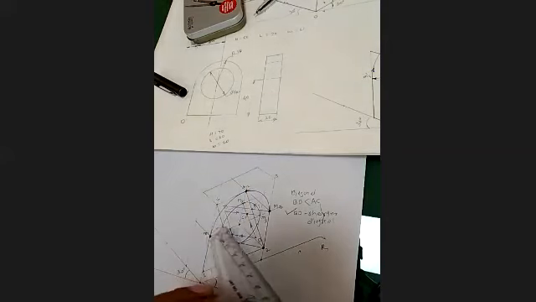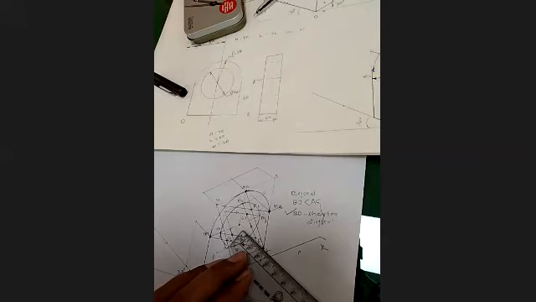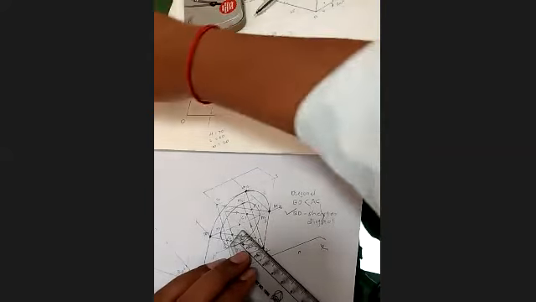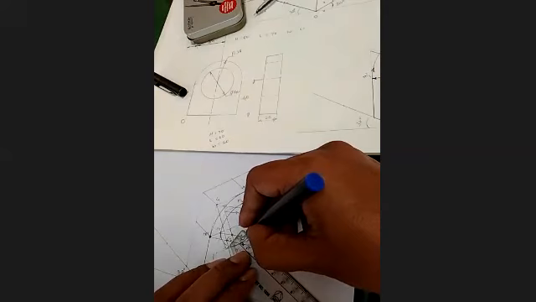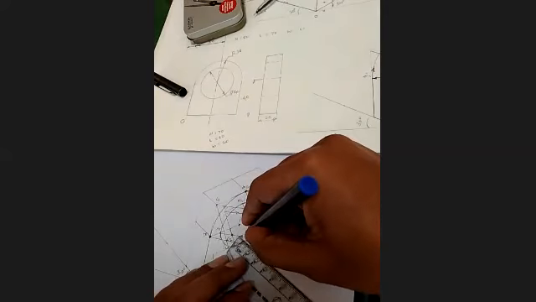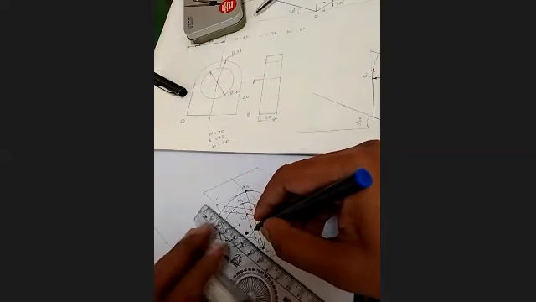For 20 millimeter distance, you will be going back, particularly for these two cases, you have to go 20 millimeter. This is the 20. So I will mark the point, this 2 point. Even though I will mark the line here so that you can remember it.